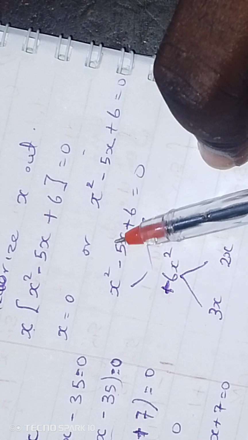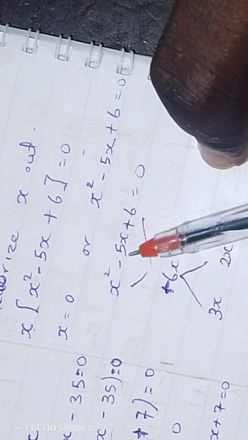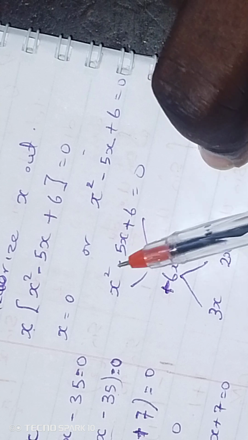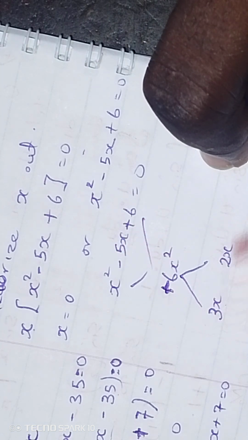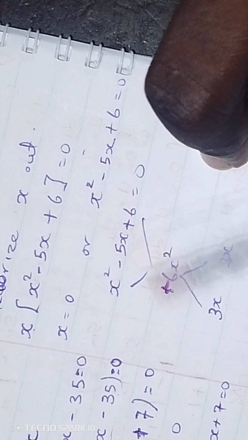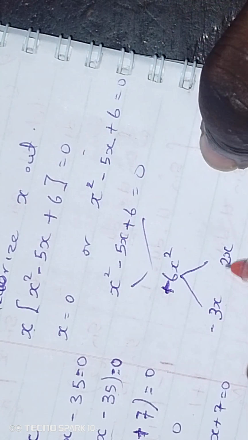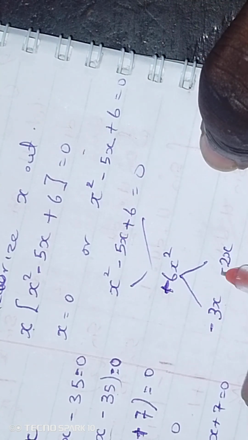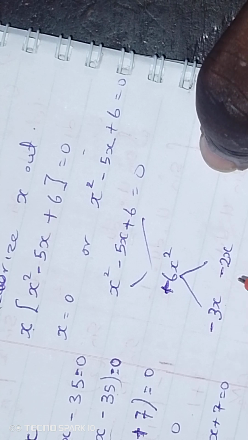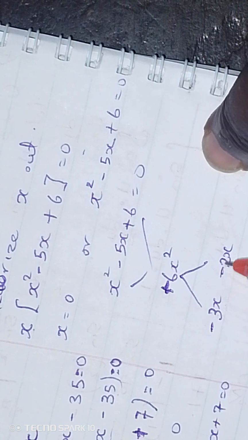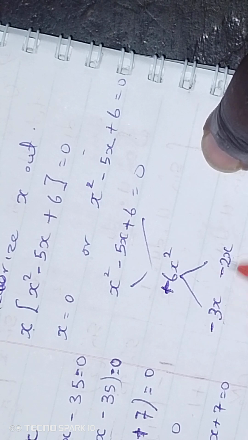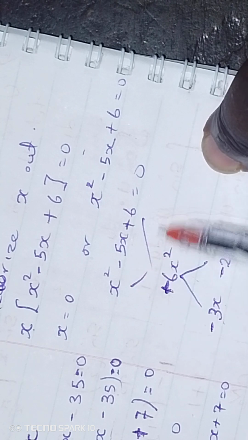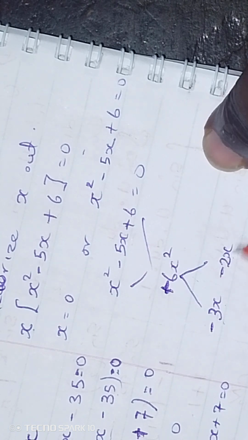We come back to the middle one, the coefficient of x, which is 5. Which sign can we use for these two such that when we add them together, they give us minus 5x? It has to be the two negative signs. So when you add minus 3x and minus 2x, you get a negative 5x, and if you multiply these two numbers, you get a positive 6. So these are the factors we'll be using.